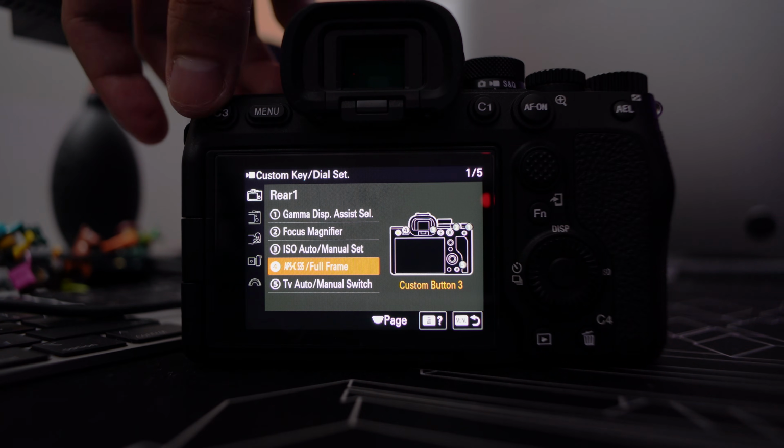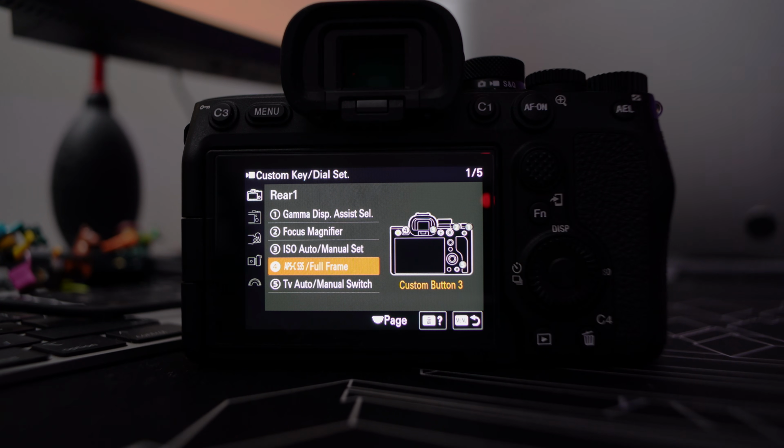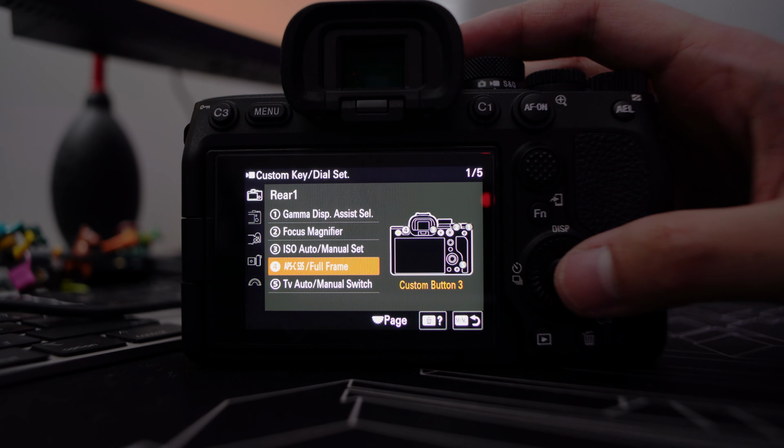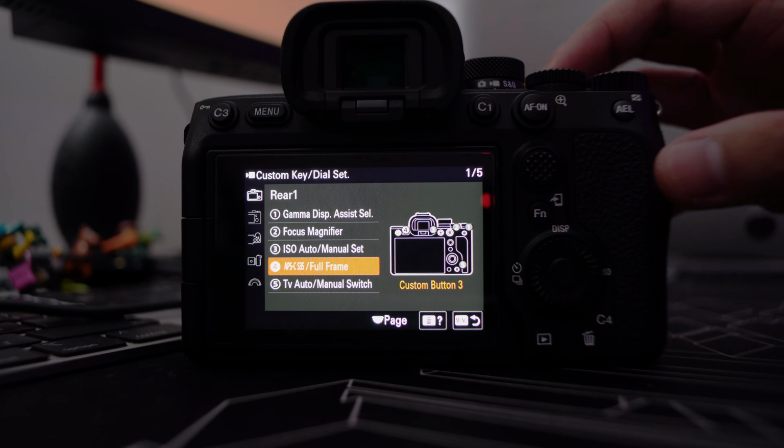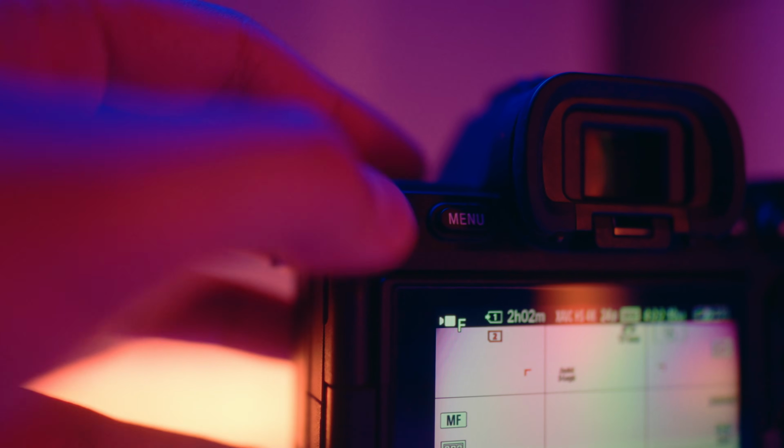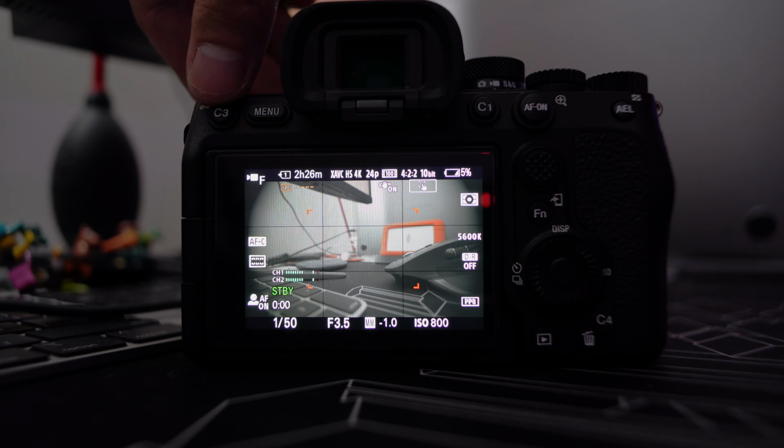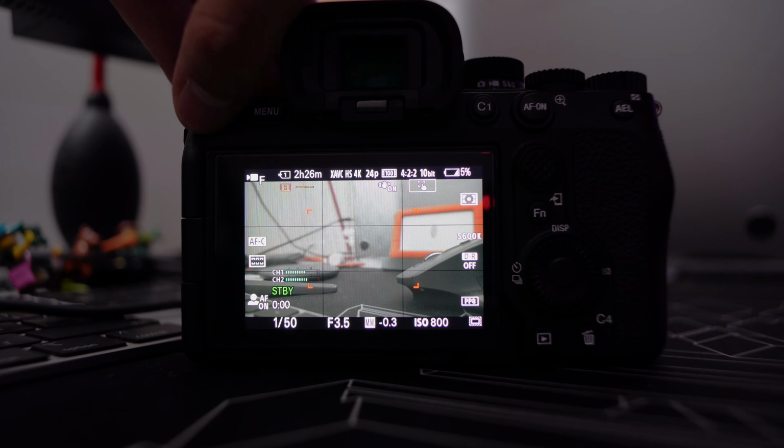Okay, so the custom button 3 on the left side is our toggle for crop mode, APS-C mode, or full frame mode. What this does is that if you do need extra reach, you can easily just zoom in and out, especially if you have a prime lens, or if you're on your top range of your zoom lens and you need more reach, this is how you would get it.